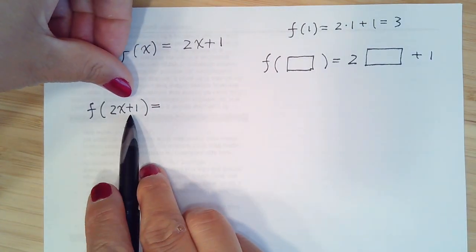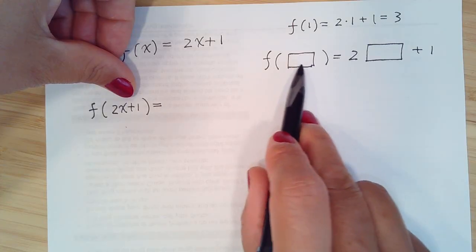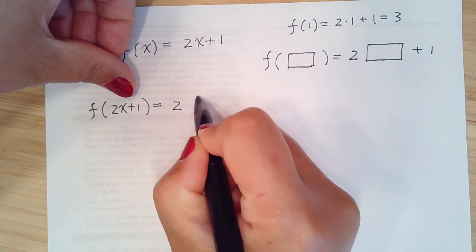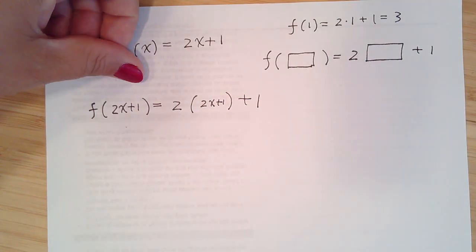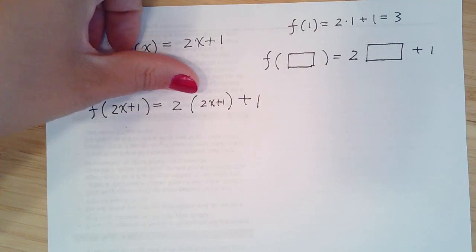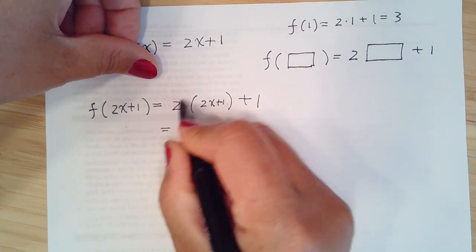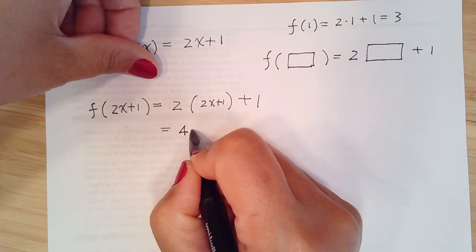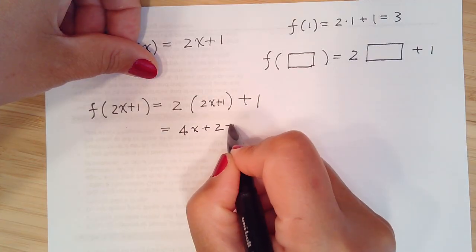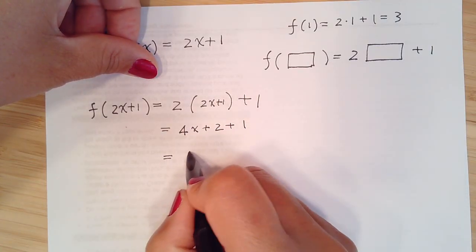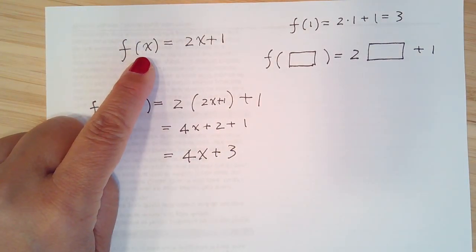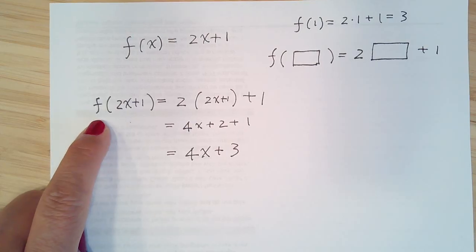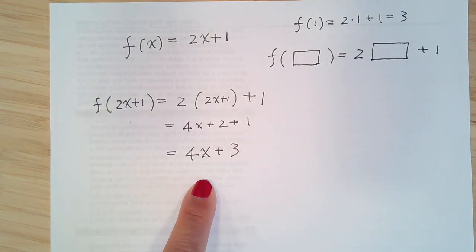So that's 2x plus 1. You have to put 2x plus 1 in the box, and here comes out 2 times (2x plus 1) plus 1. Right? F of something is twice of that thing plus 1. Of course, you can simplify, you use the distributive property, you get 4x plus 2 plus 1, and then combine like terms, you get 4x plus 3. So if I give you f of x equals 2x plus 1, and I ask you what is f of 2x plus 1, the answer is 4x plus 3.